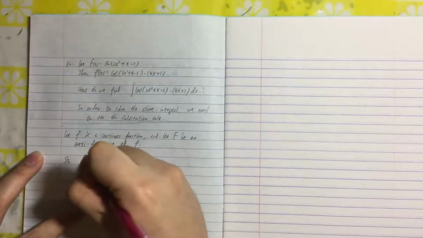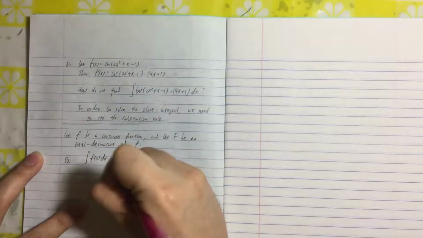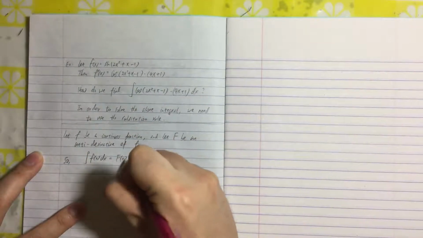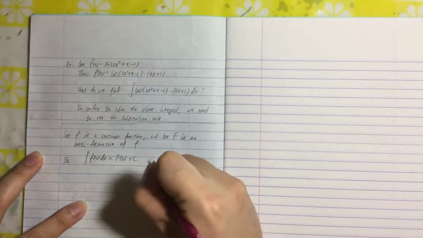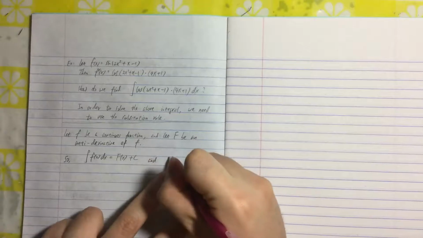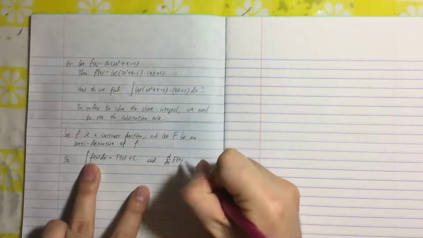So the antiderivative of lowercase f is capital F of x. In general, we won't take the antiderivative with the constant c. And the derivative of capital F will be lowercase f.